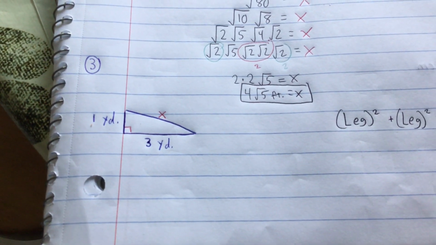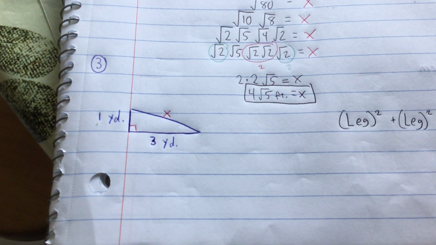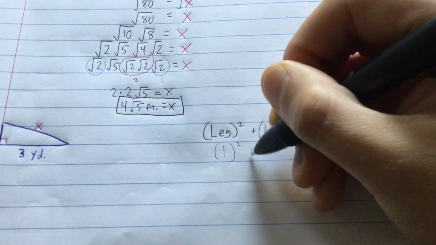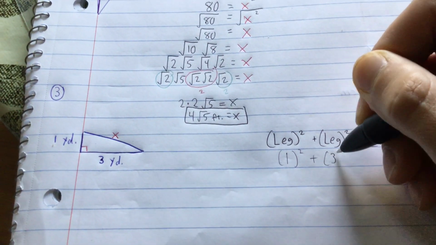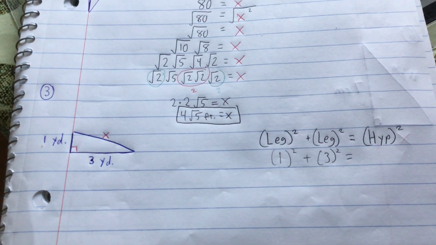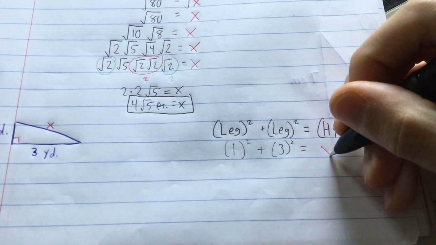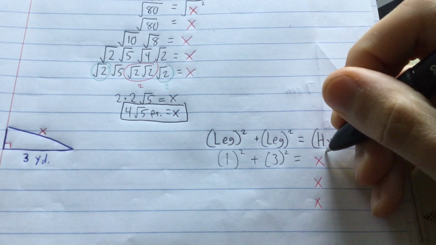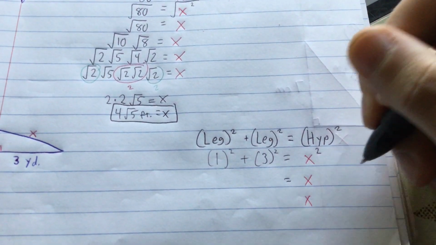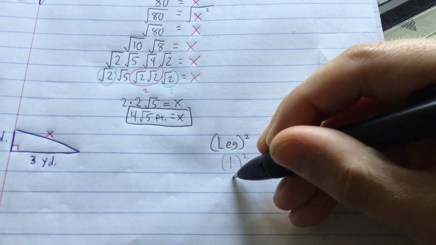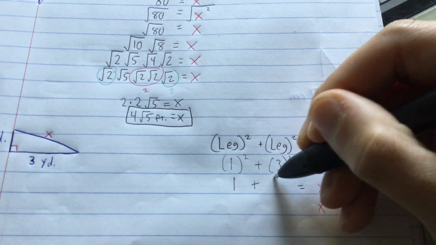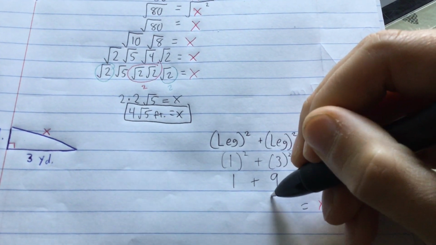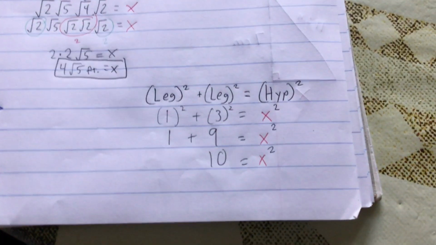1 yard, 3 yard, x yard. Well, once again, I've got 1 squared plus 3 squared is equal to x squared. I'm just going to write it down 3 times to get a little bit of a head start. So I've got 1 squared plus 3 squared is equal to x squared. Well, 1 squared is just the exciting 1. 3 squared is the exciting 9. And so I've got 1 plus 9 is equal to x squared, or 1 plus 9 is equal to 10. 10 is equal to x squared.